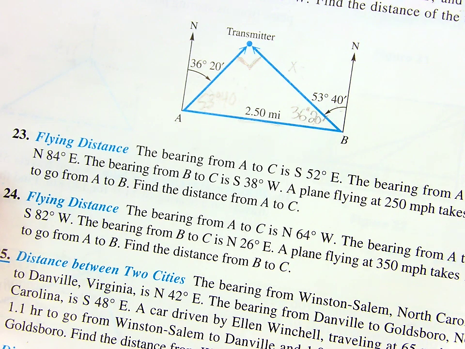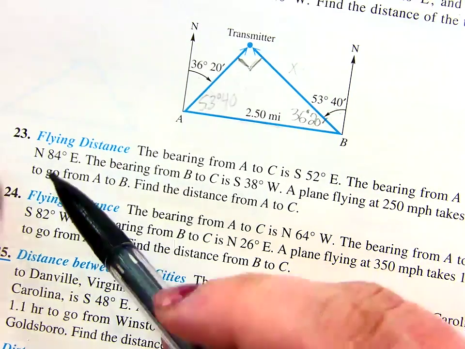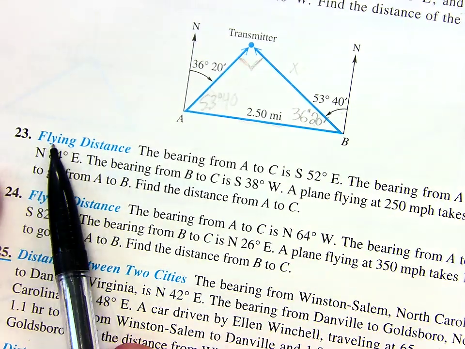Okay, we are trying a bearing problem. Let's read it together. This is page 82, number 23 in your trigonometry textbook.